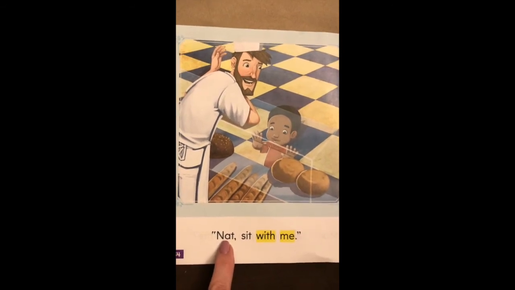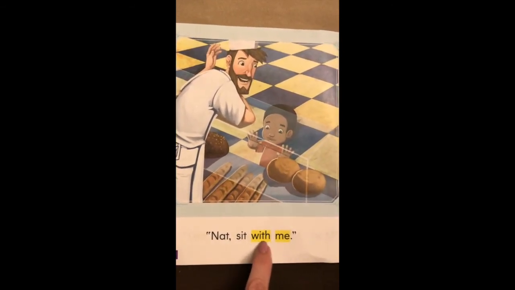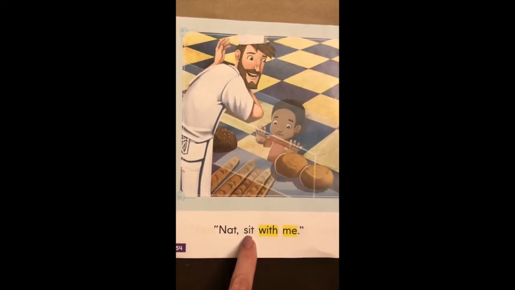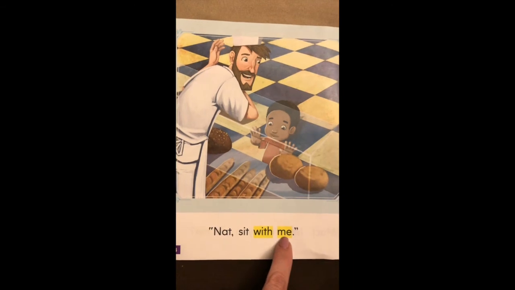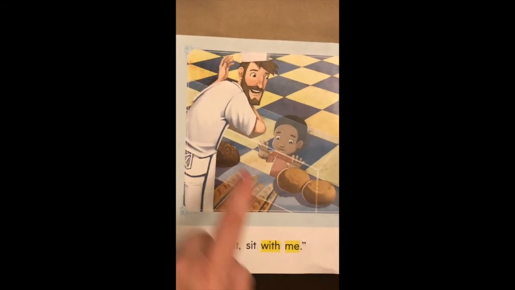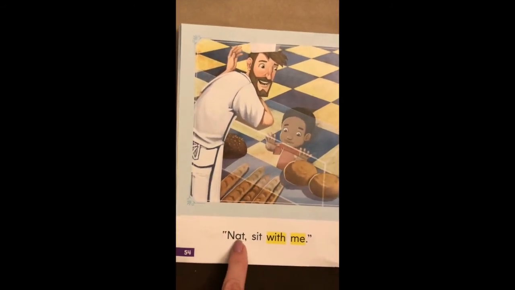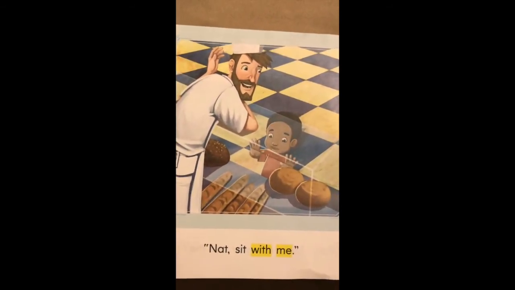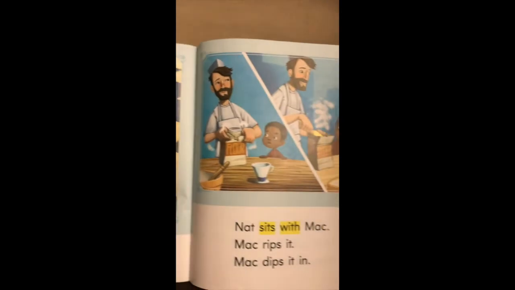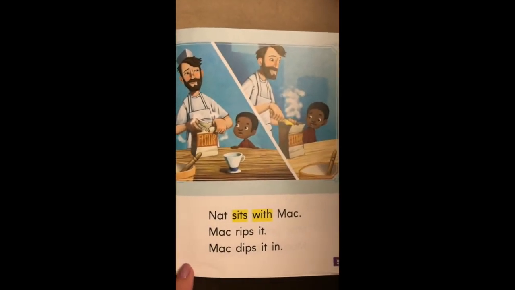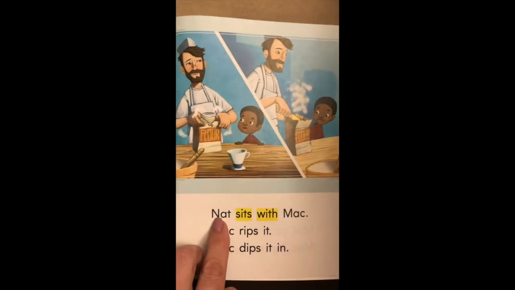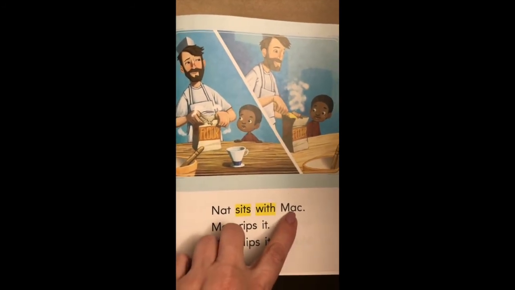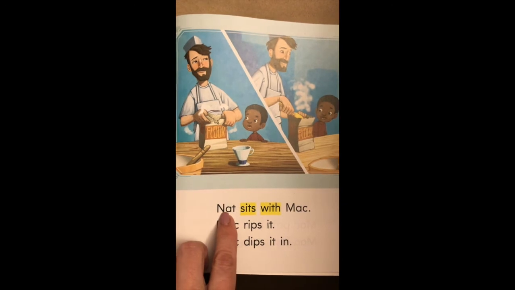Nat, sit with me. So that means Mac is talking. He's talking to Nat and he's telling him, Nat, sit with me. Nat sits with Mac. Now you read that.